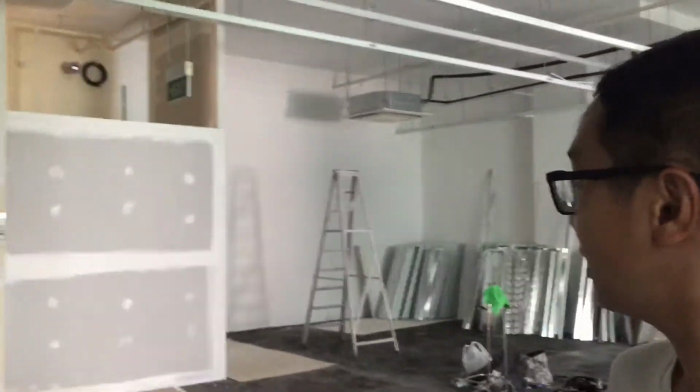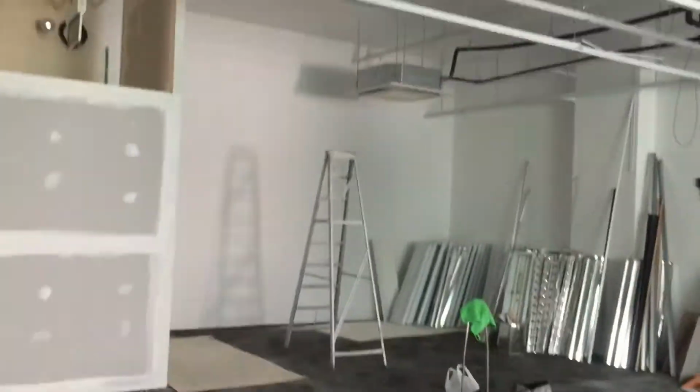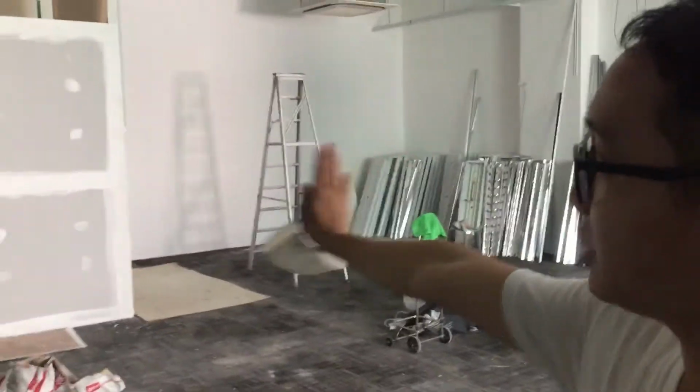So if you notice here, my unit is renovating. I don't know if you can see. So we're going to build that partition there. Alright, so that partition there separates this 2,500 square feet unit into 1,000 and 1,500.